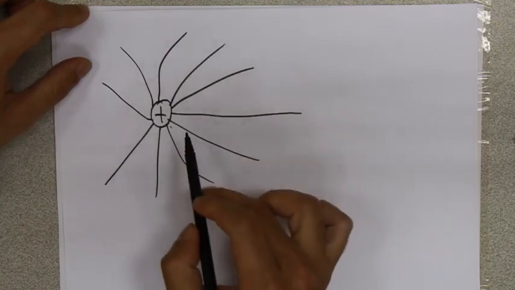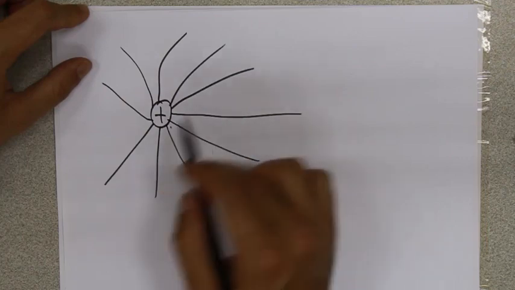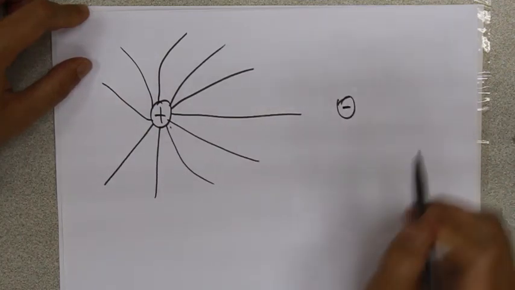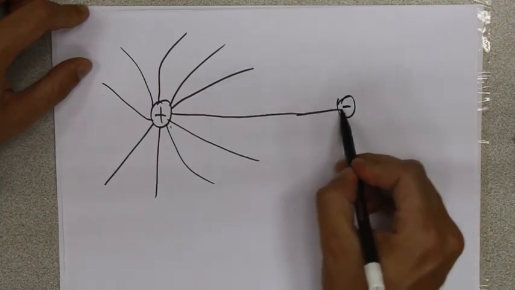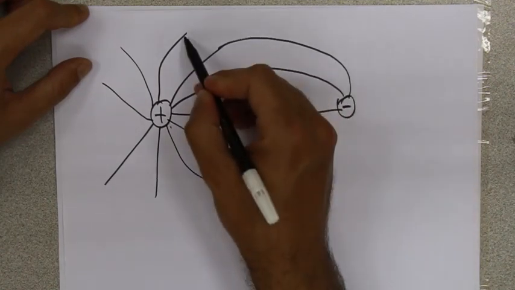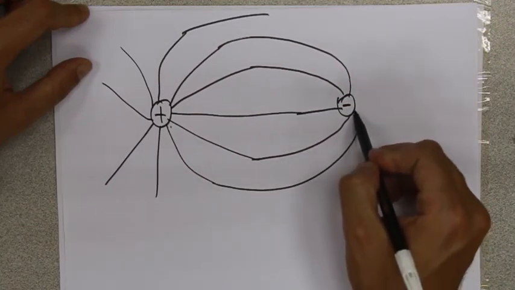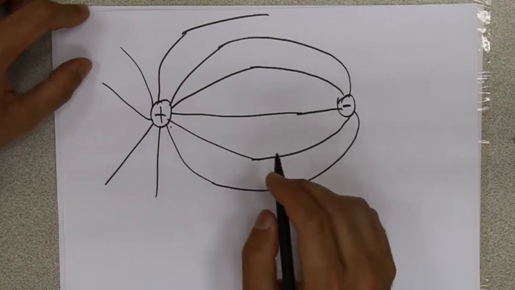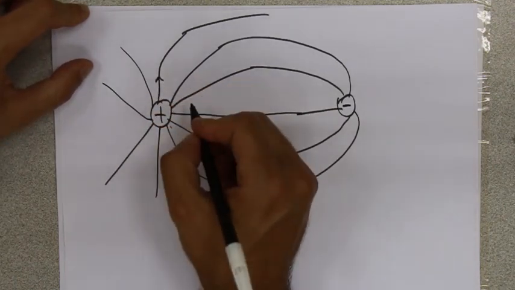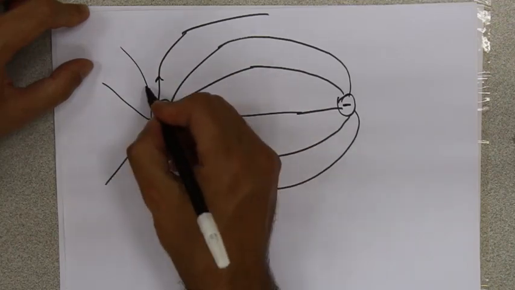Electric field lines radiate out from a positive charge and terminate on negative charges. So let me draw here a negative charge. Here I use black arrows to represent the magnitude and direction of the electric field lines.